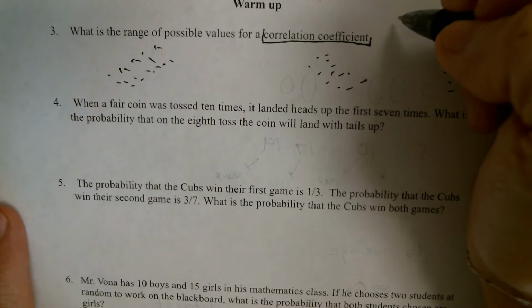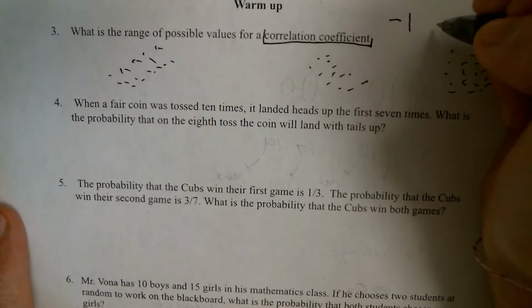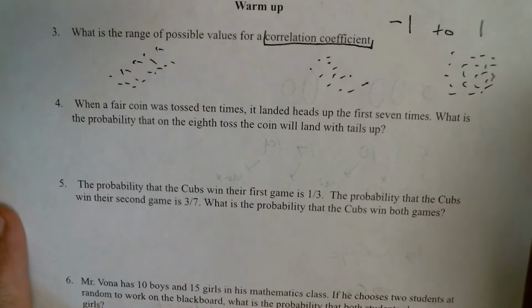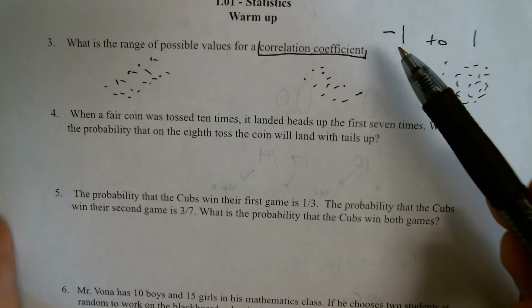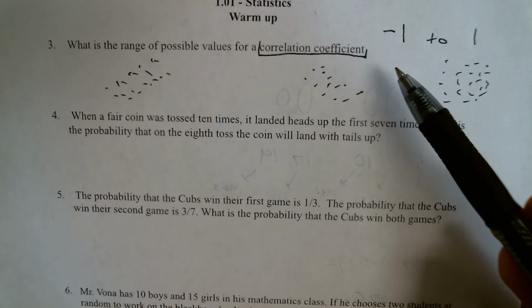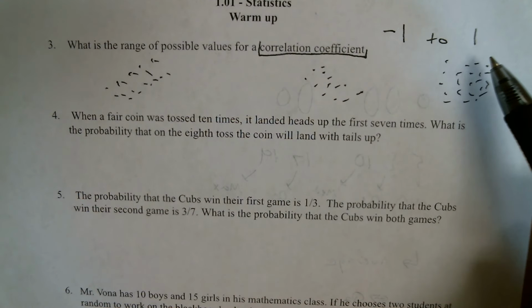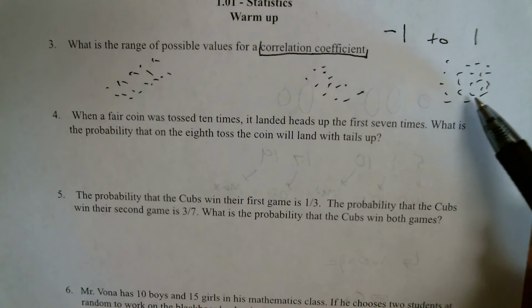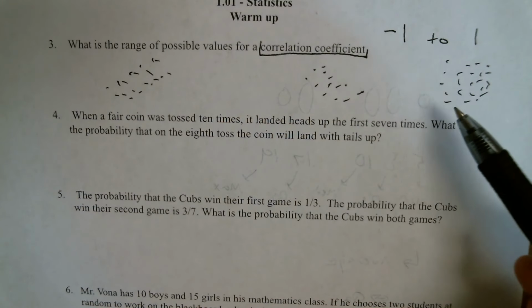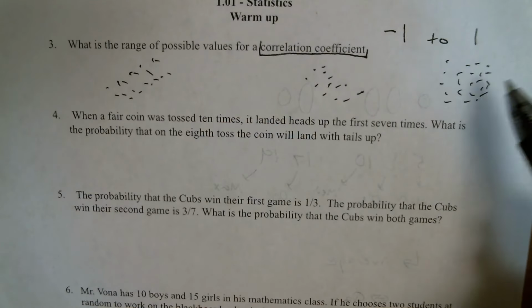So the possible range is -1 to +1, where -1 would be a bunch of dots in a negative slope line, and +1 would be a bunch of dots in a positive slope line. And then 0 would be something like this, where there's really no line or shape or direction to the points.